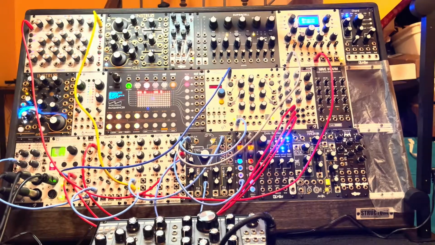All right, yeah. So there you have it. One other thing to mention. This particular cue is the first cue that I've created where every sound in here, except for the percussion, was made with my Eurorack. That was one of the goals of this cue, was to use my Eurorack for all the synth sounds.